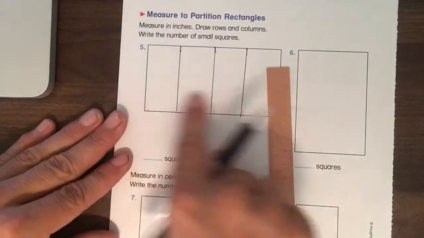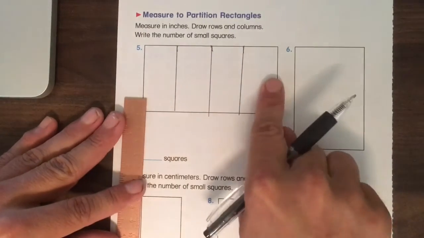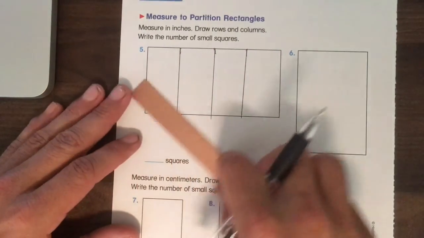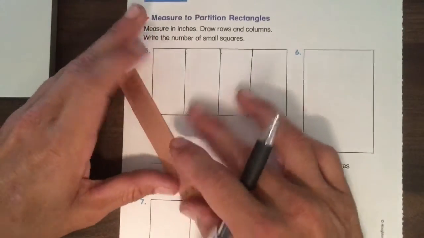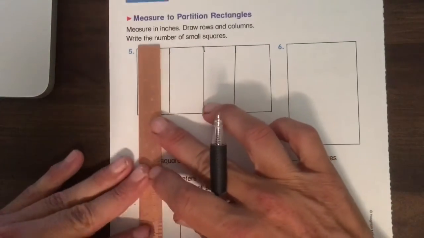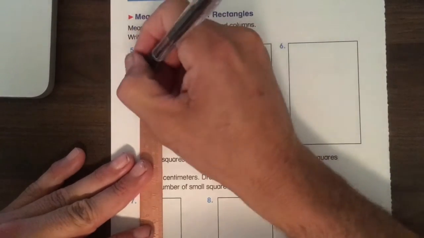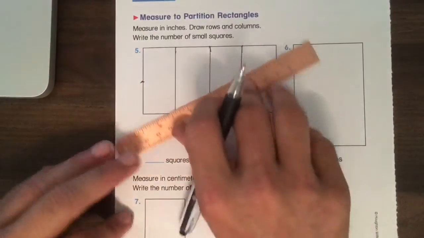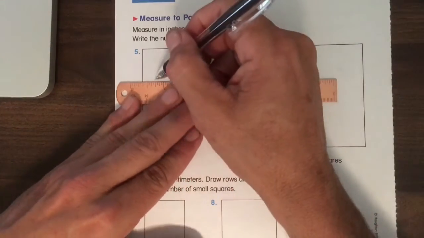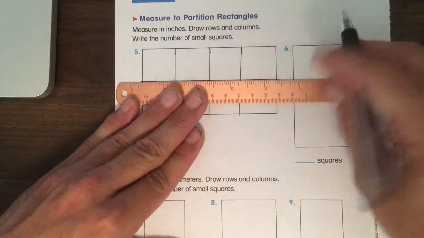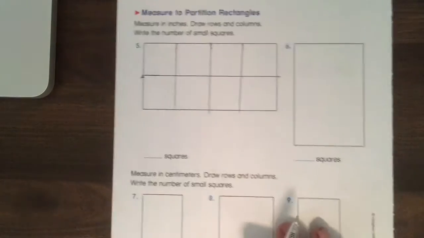So I have 4 inches going this way, so 4 sections going this way. And then going down, I'm going to have 1. And I'm just going to go across here. And again, this is not going to be perfect squares, but that's the idea.